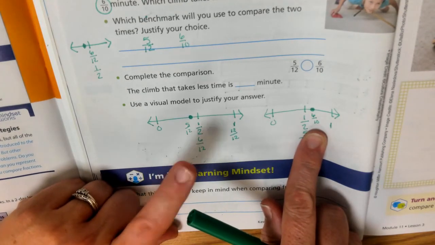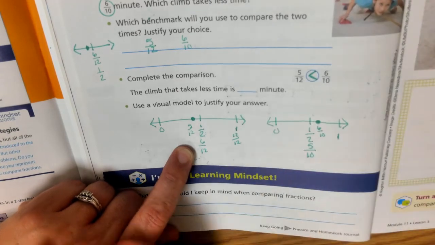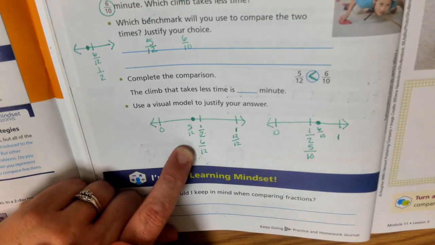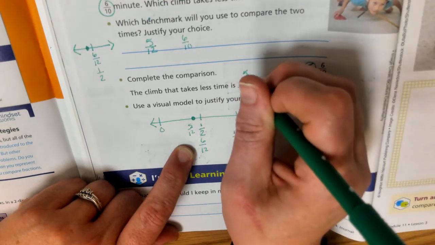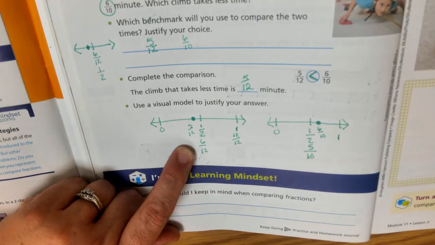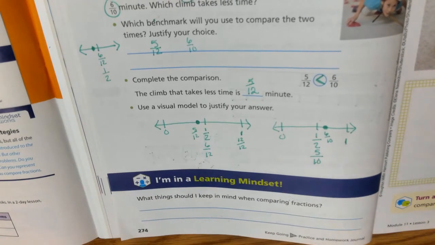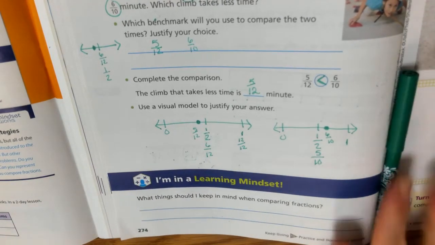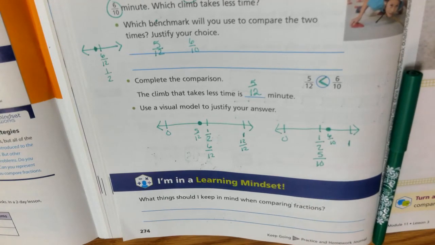So that means that 5 twelfths is less than 6 tenths. So the climb that takes the less time is 5 twelfths of a minute. So using a number line can sometimes be a huge help as well, rather than drawing your rectangle. Okay?